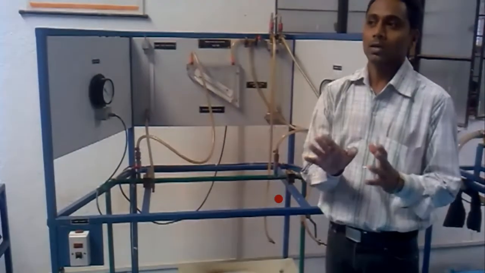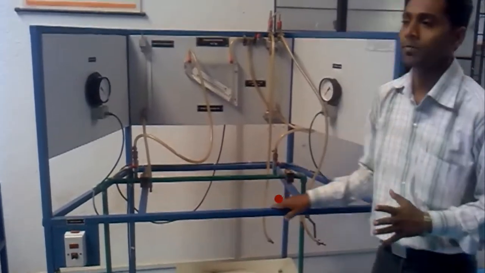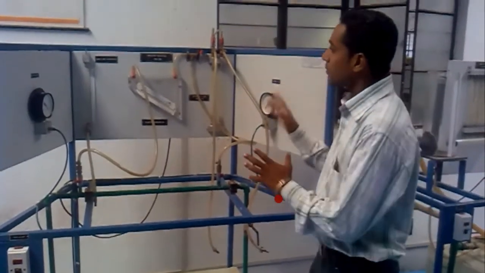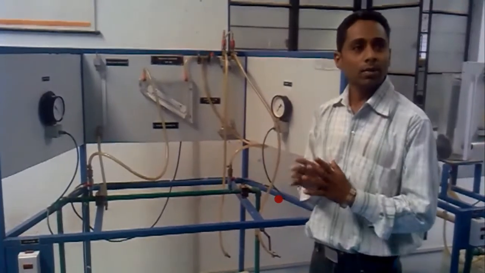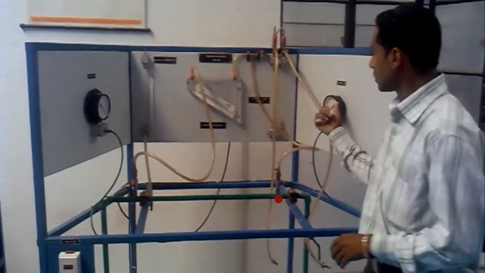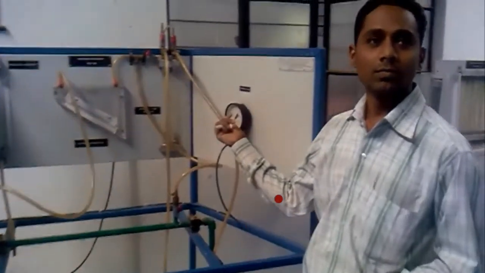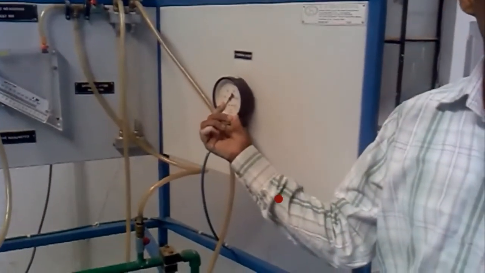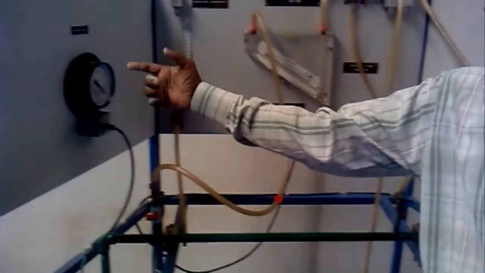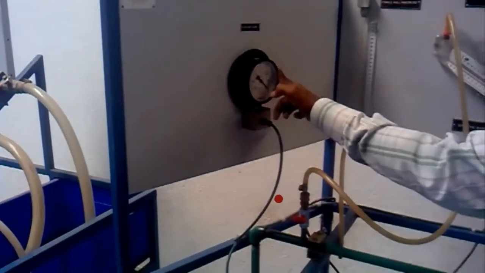Rig means frame, equipment, device. So on this frame, different pressure measuring devices are mounted. For example, this is a pressure gauge for positive pressure. This is another pressure gauge for negative pressure.